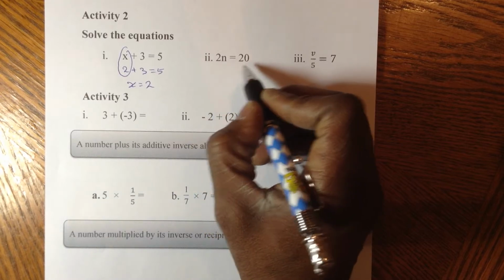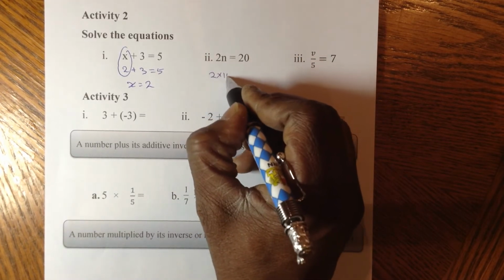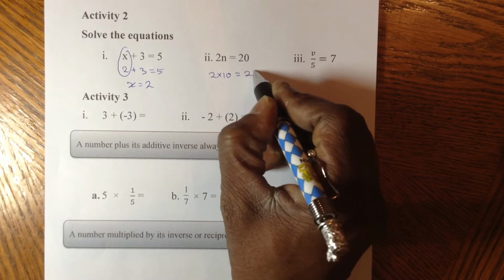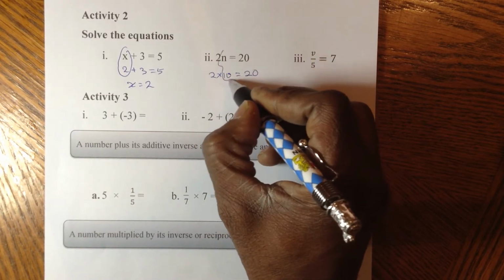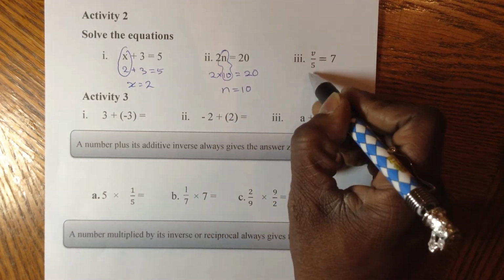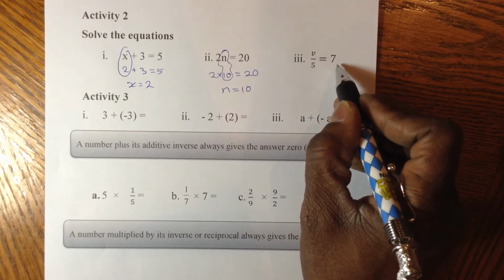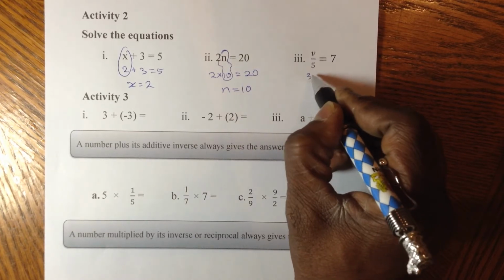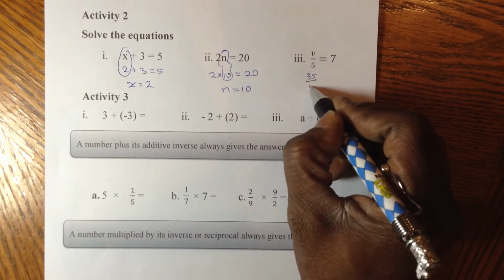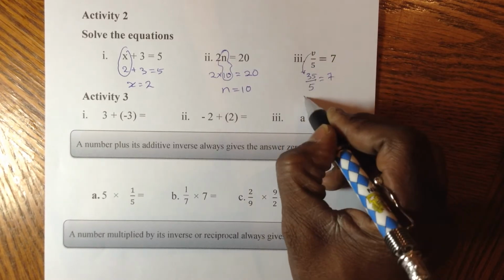2n = 20 means 2 times the number should give us 20. We know that 2 times 10 is 20. That means that our n is 10. And v divided by 5 should give us 7. We know that 35 divided by 5 is 7. That means that our v is 35.